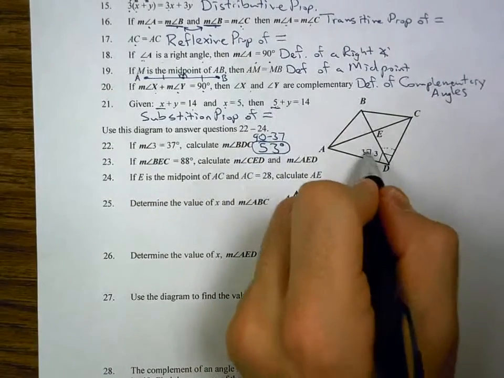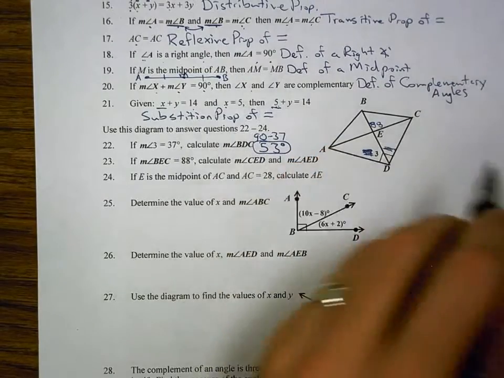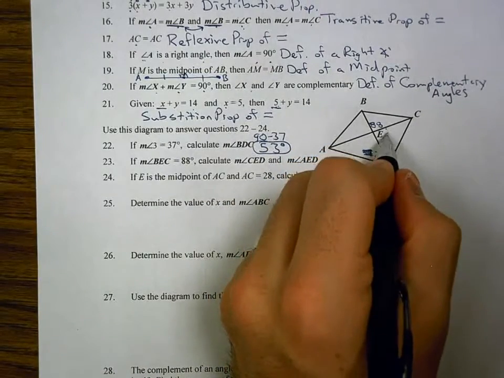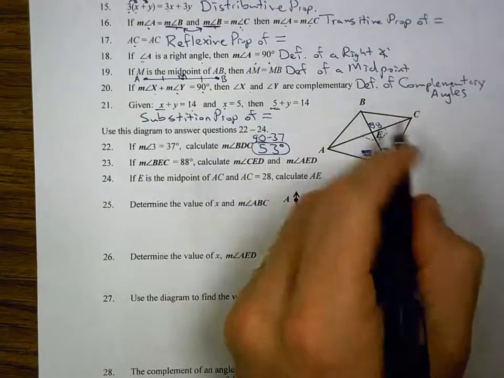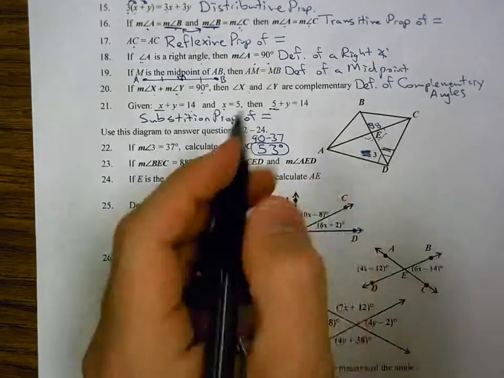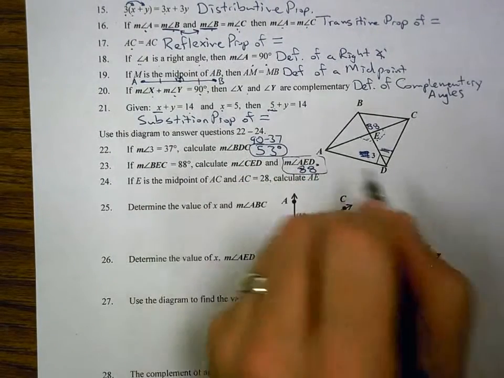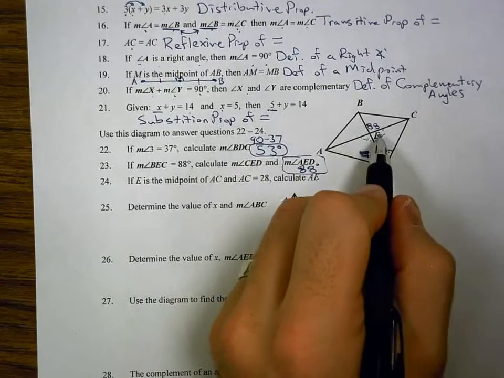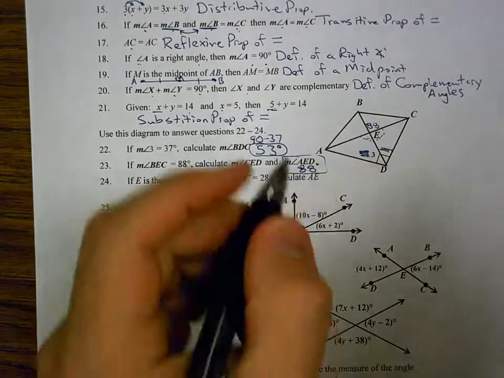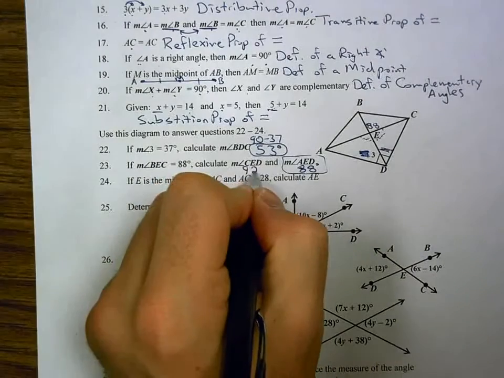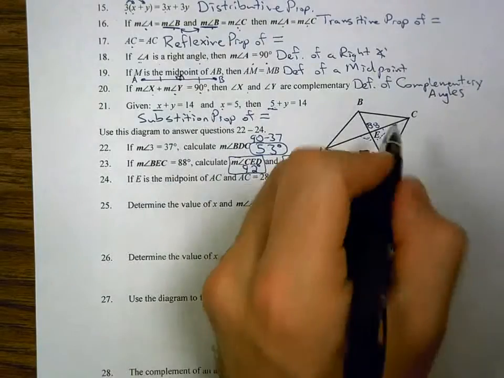Then we go to 23. BEC, scribble those out, is 88. We need to find CED, which is right here, and AED, which is right there. Well, I know these two are vertical, so I know AED is automatically 88 degrees. CED is adjacent to it, that's a linear pair, so it's supplementary, so that's going to be 180 minus 88, which is 92 degrees.